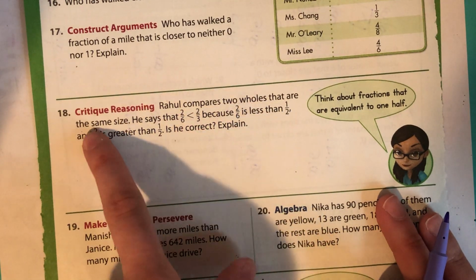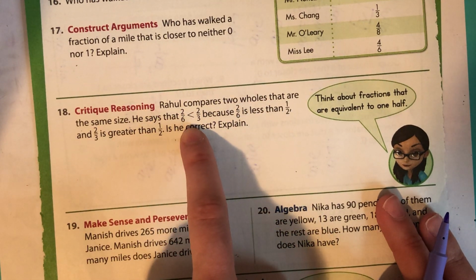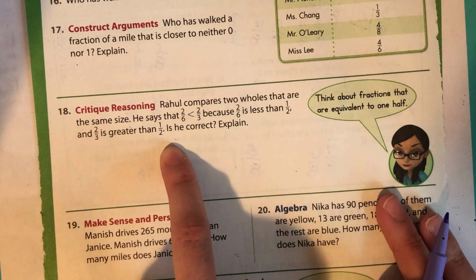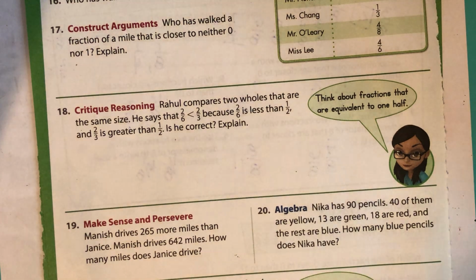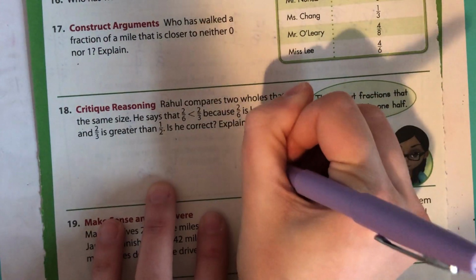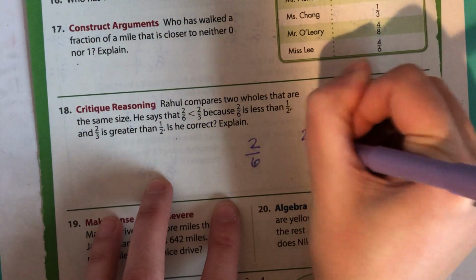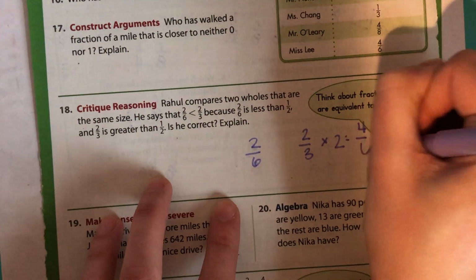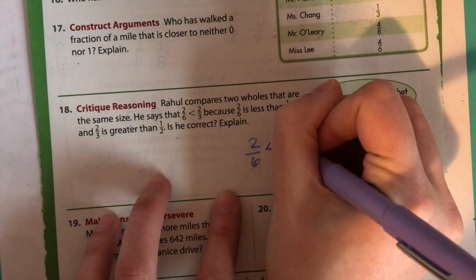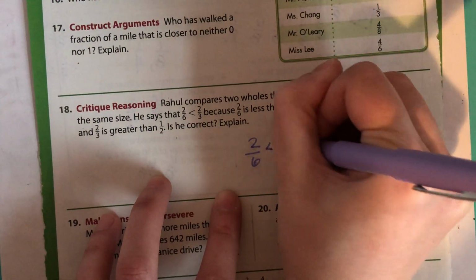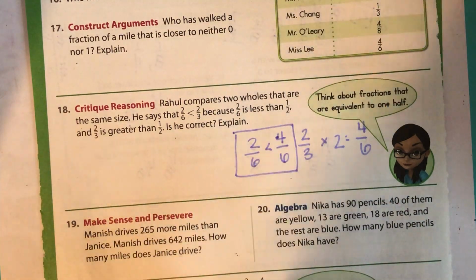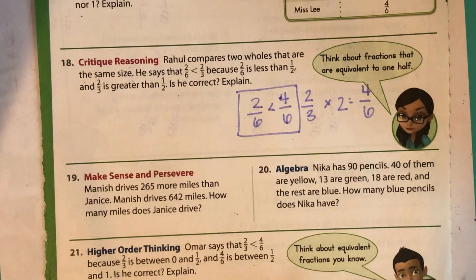Raul compares two wholes that are the same size. He says that 2/6 is less than 2/3 because 2/6 is less than 1/2 and 2/3 is greater than 1/2. Is he true? So we can do this. 2/6 and you have 2/3. If you times this by 2, it equals 4/6. Now it's asking you, is this true? So I want you to answer that question in your workbook.